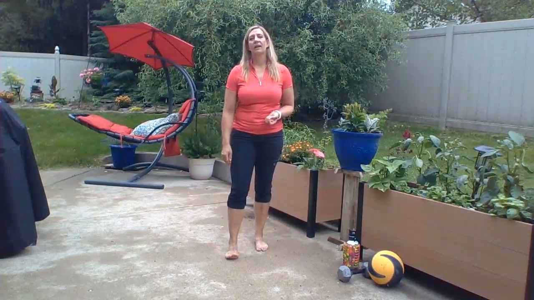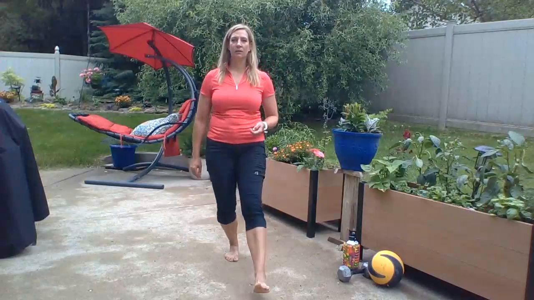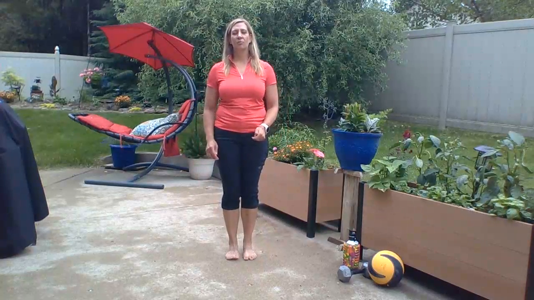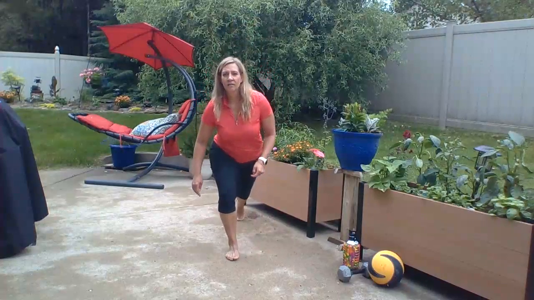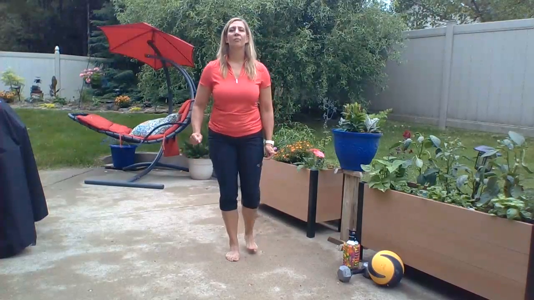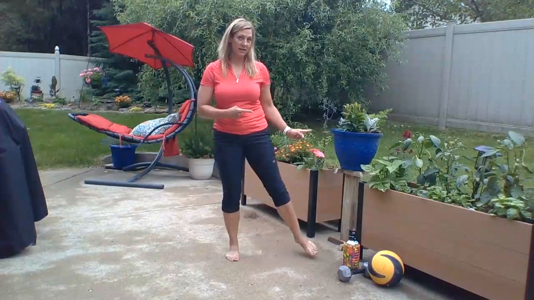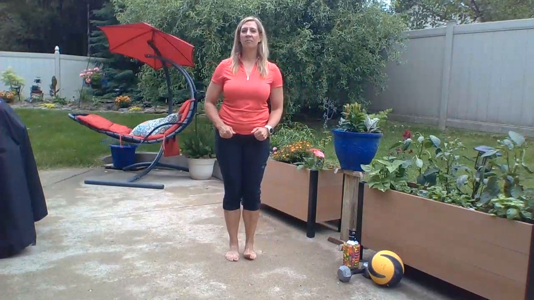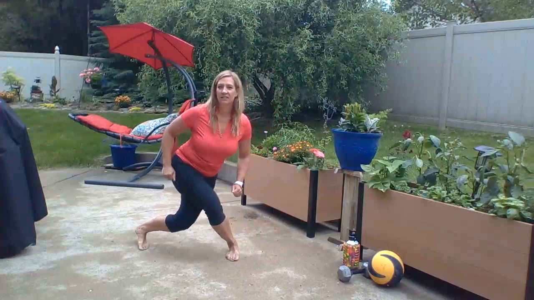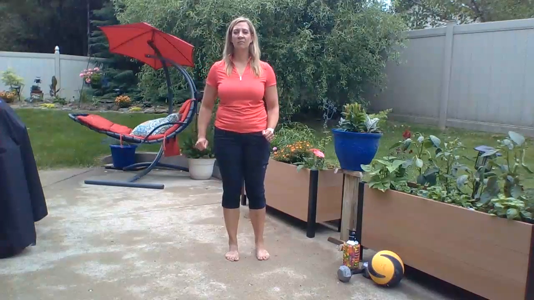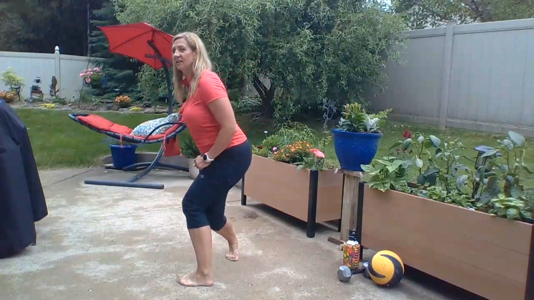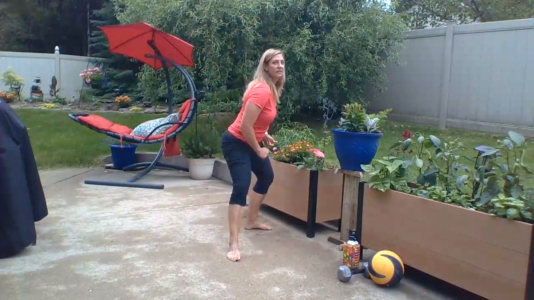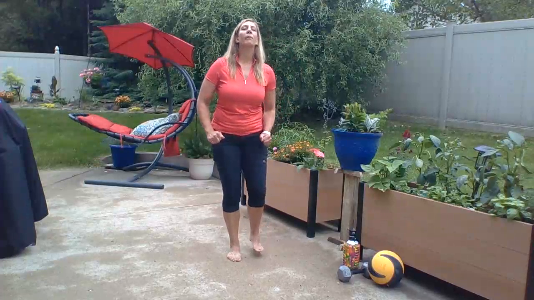So we're going to start back on that right leg and do a forward lunge, and then come back home, and we're going to put our foot down. Go back, come back home, side, come back home, side, come back home, rotate, come back home, and rotate, come back home.